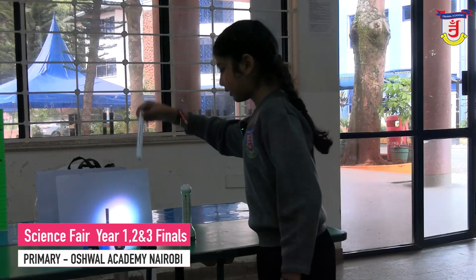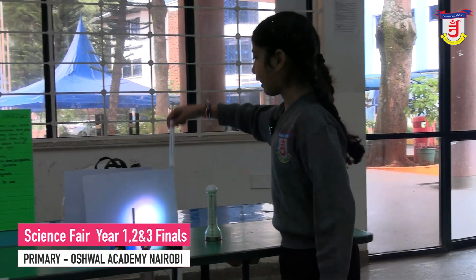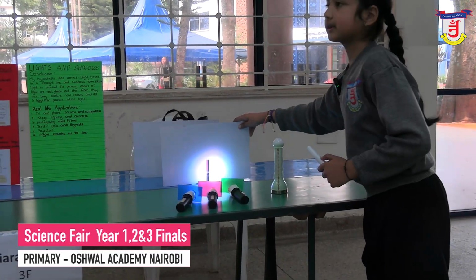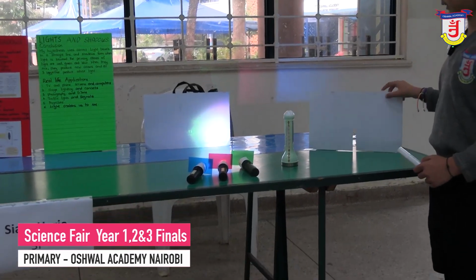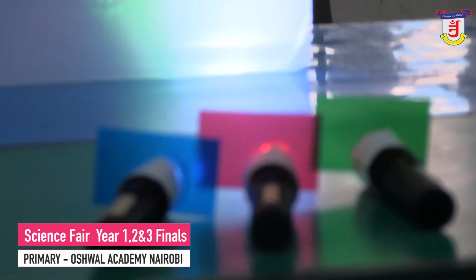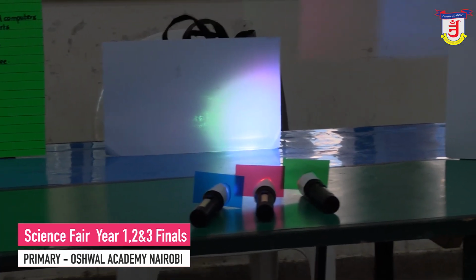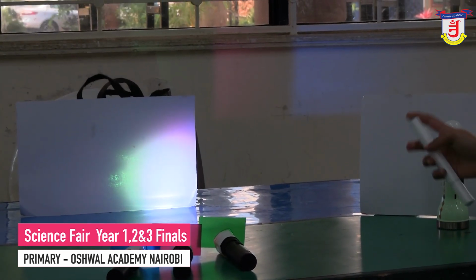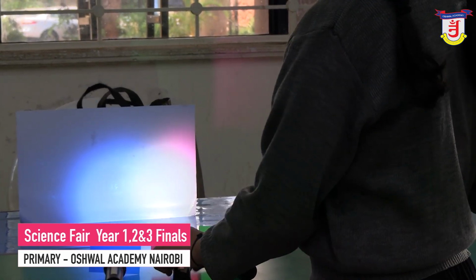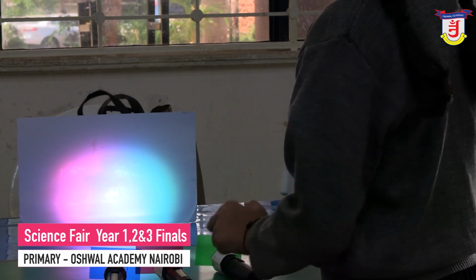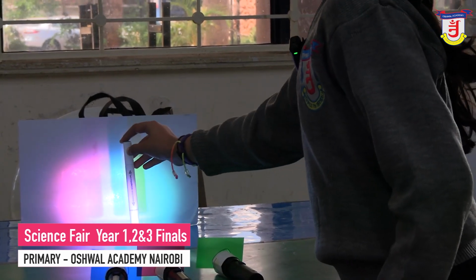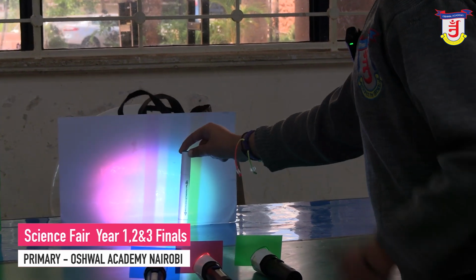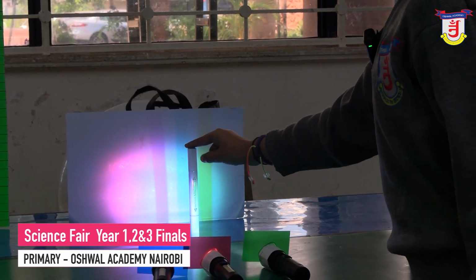Blue is on this side, red is on this side, and green is on this side. This shows that light travels in a straight line again. Now, let us see what happens if I place an object in between the light source and the white background. I am placing a pen in between. Look, it makes 3 colorful shadows.